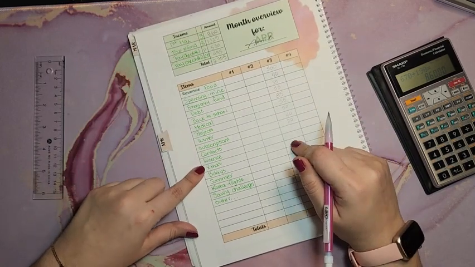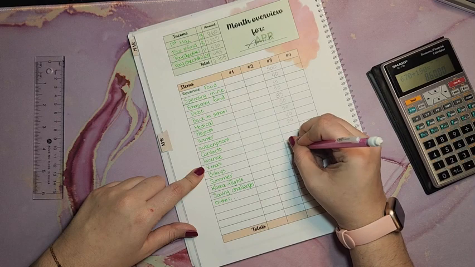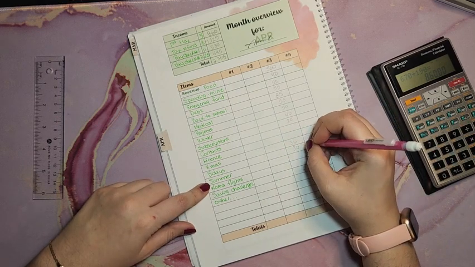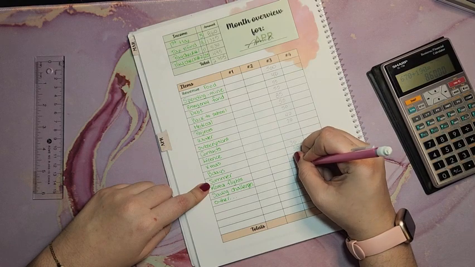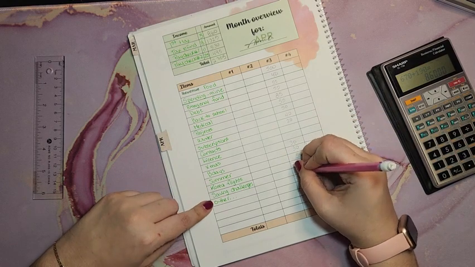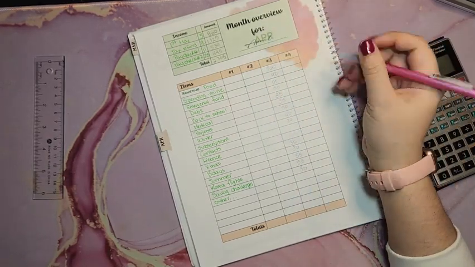Now, for Christmas, I'm adding 30. Usually Christmas and birthdays are always the same amount. Then summer and flights, same thing. They're usually always the same amount. And then I have $30 left for challenges. So that's how my first paycheck is going to go.